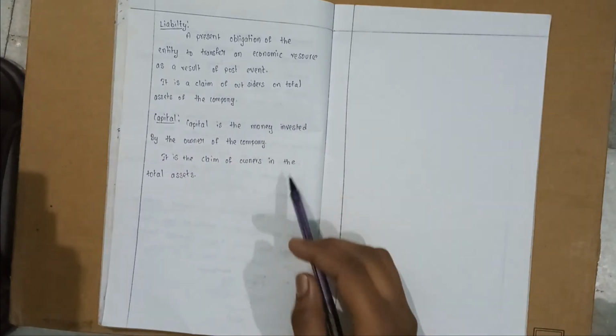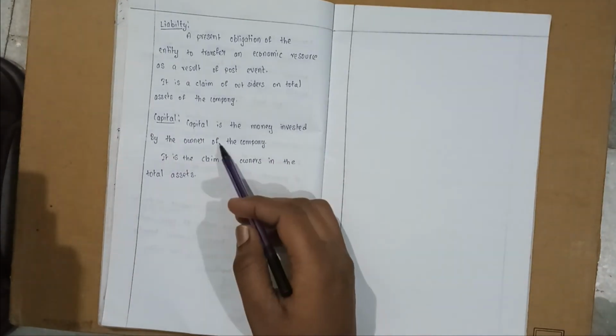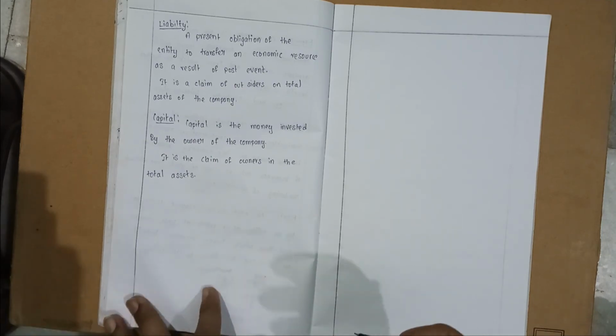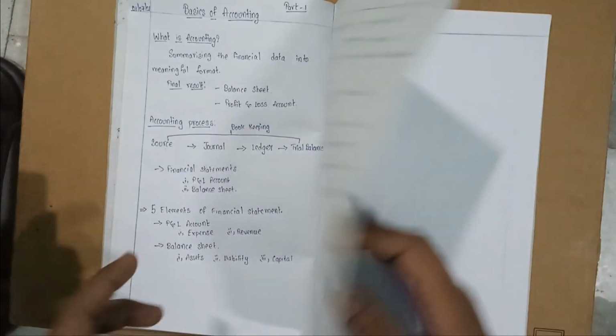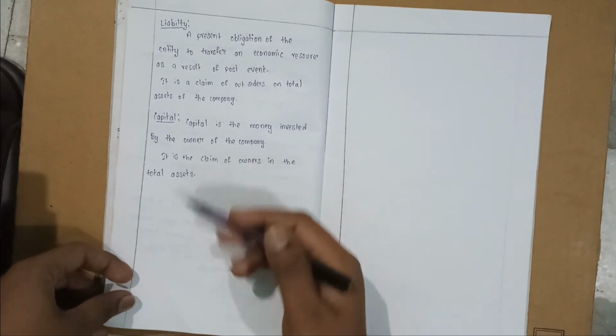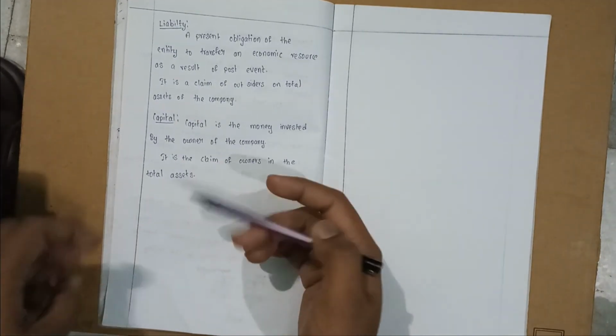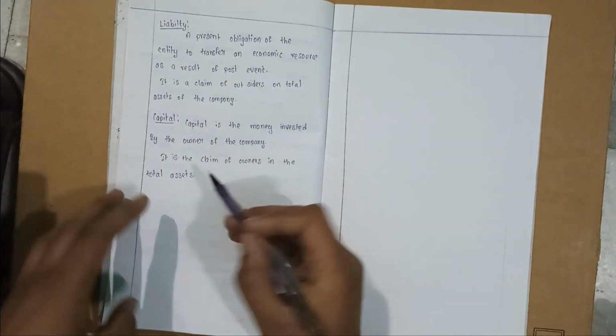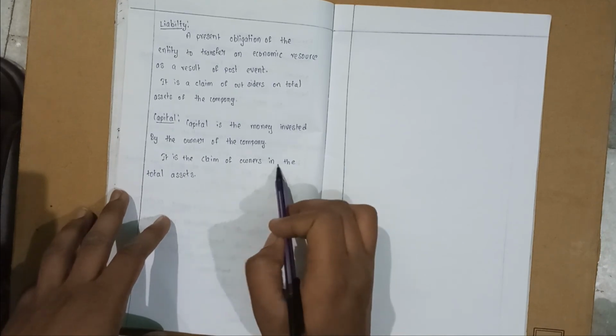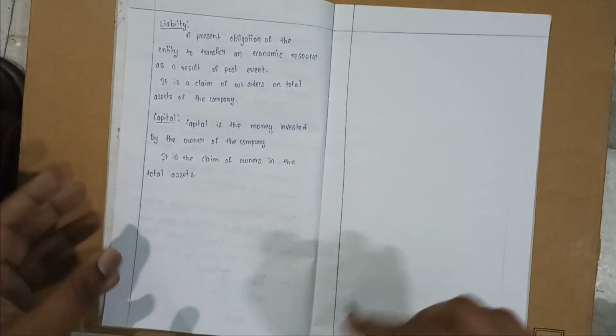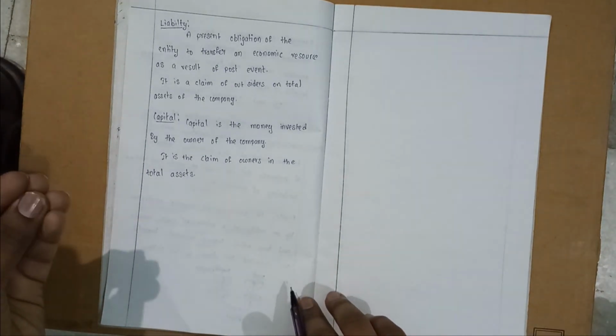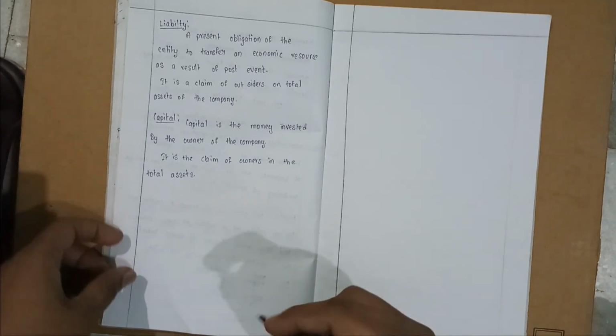Capital. Capital is the money invested by the owner of the company. The amount of money invested by the owner of the company is known as capital. Every year we get some revenue. In that revenue, the capital is deducted so that the capital is added to the next year. So it is a claim of owners on the total assets. The owners will have a claim on the total assets because they have invested in the company.